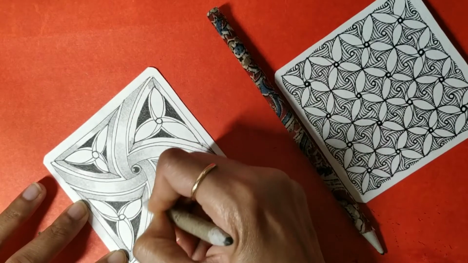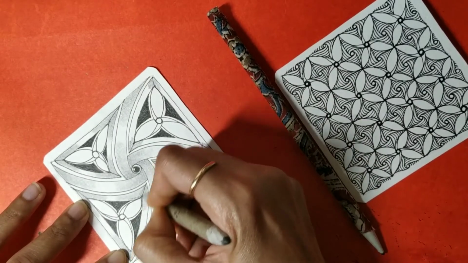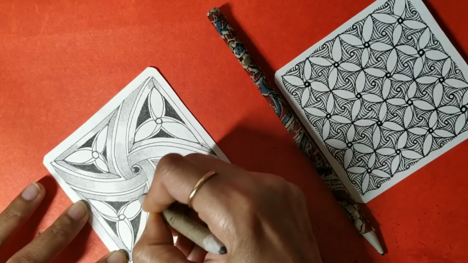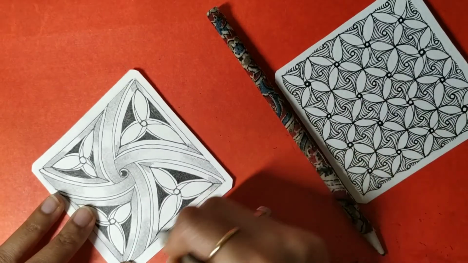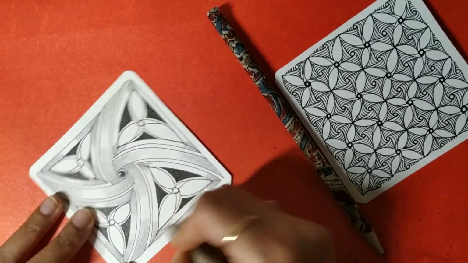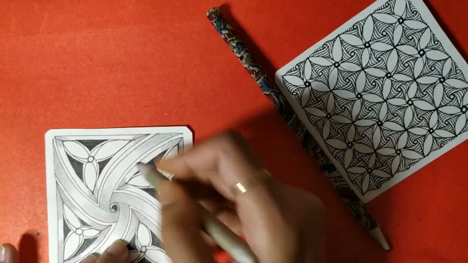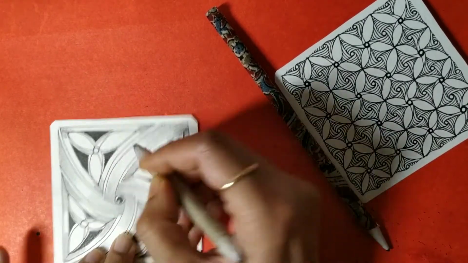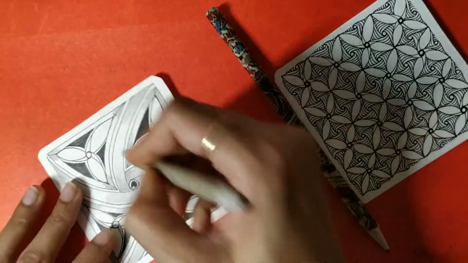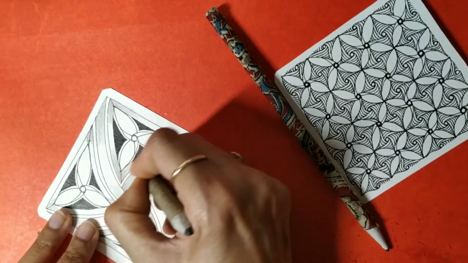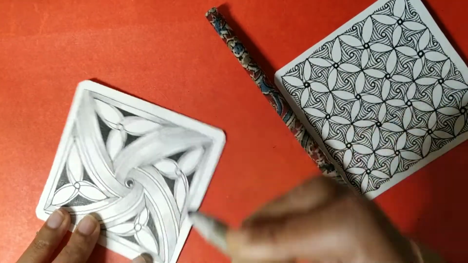So this is a very simple tile with wells in focus, not much tangulation, simple pattern the way it is originally, right?